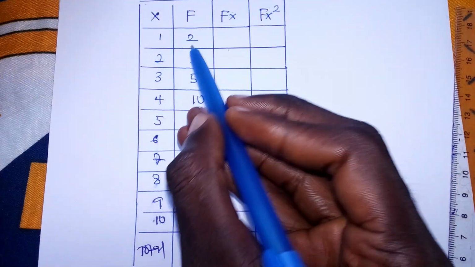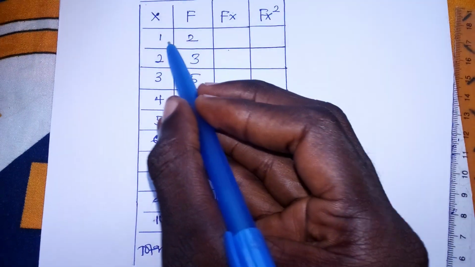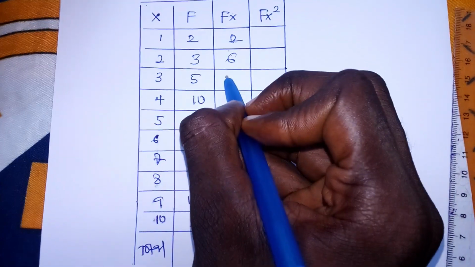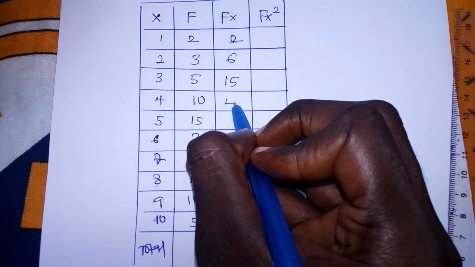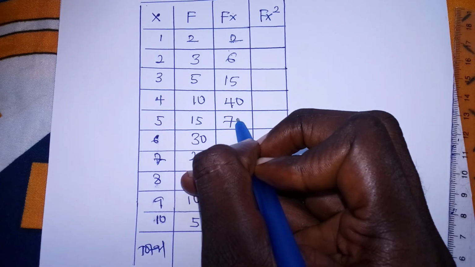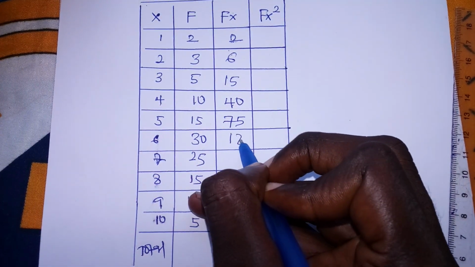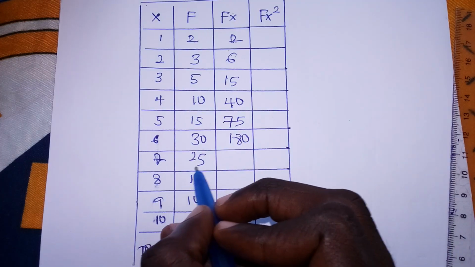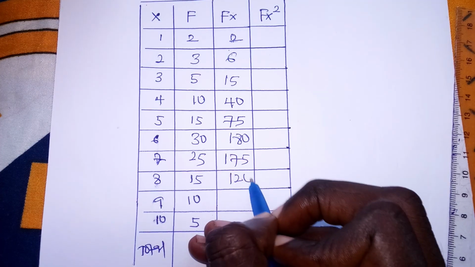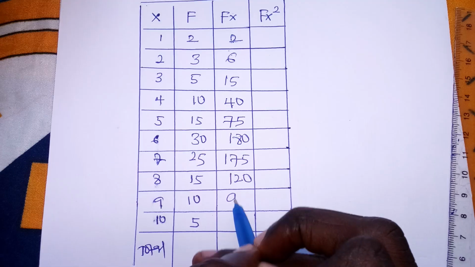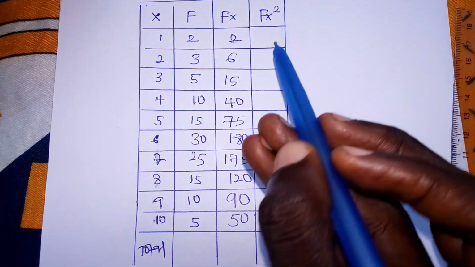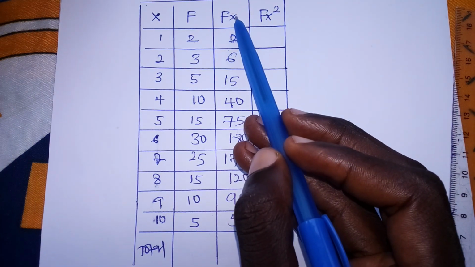We multiply. You are going to multiply x and f for it to have fx. Then 1 times 2, this is 2. 2 times 3, 6. 3 times 5, this is 15. 4 times 10, 40. 5 times 15, it is 75. 6 times 30, 180. 7 times 25, this is 175. 8 times 15, 120. Then 9 times 10, it is 90. 10 times 5, 50.